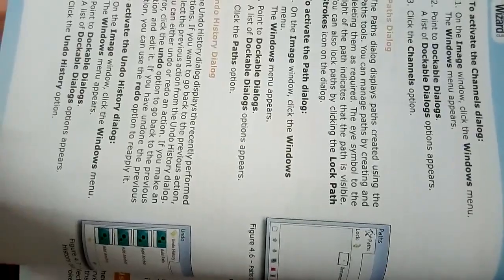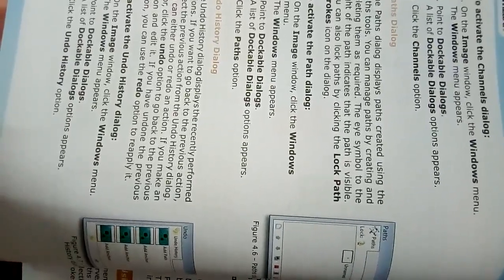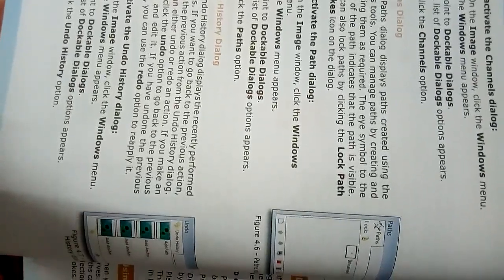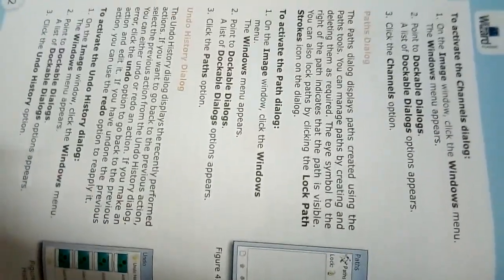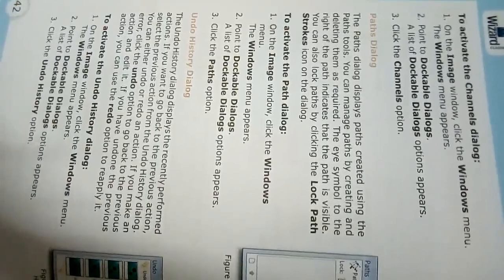You can also lock this path through the lock path strokes icon. You can see here in the paths dialog, the lock icon is there. When you click on the lock icon, the path will automatically be locked, and you cannot change anything.